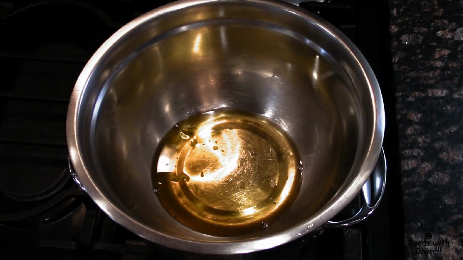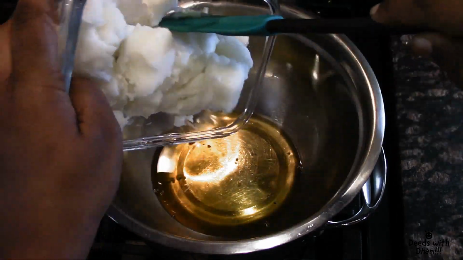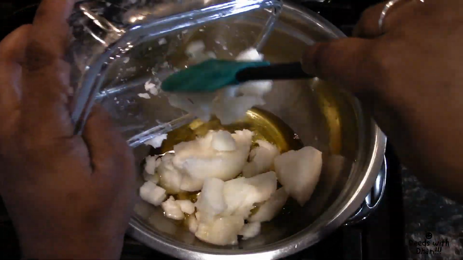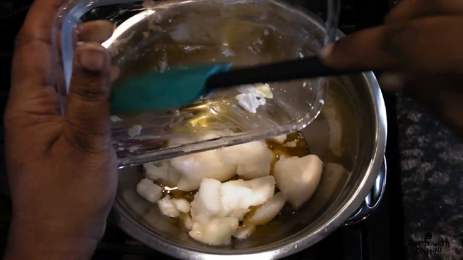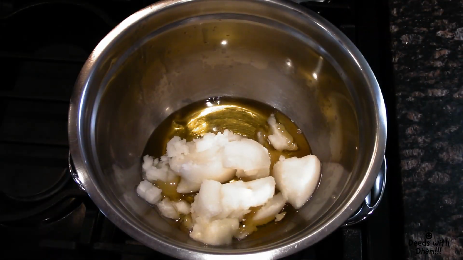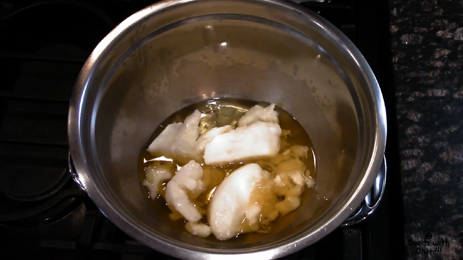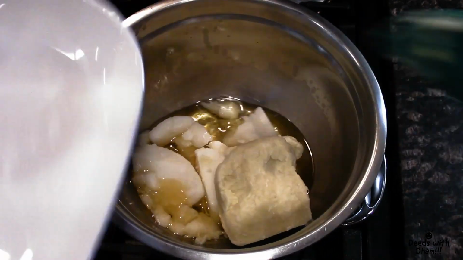Once the beeswax is completely melted, I'm going to add my coconut oil and shea butter. Give it a stir occasionally. Let everything melt together.